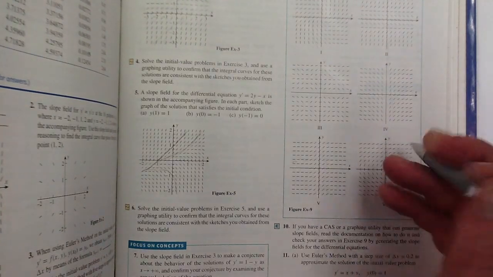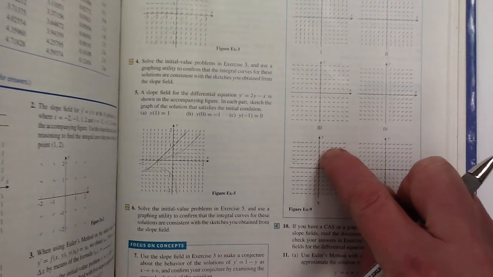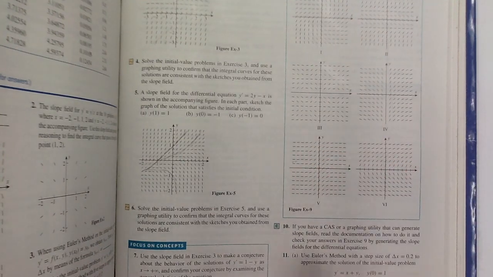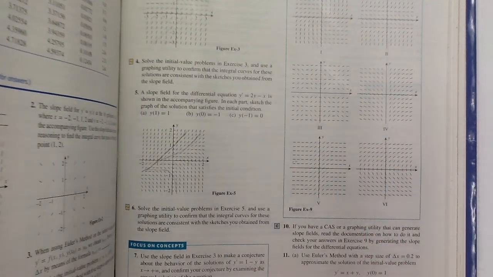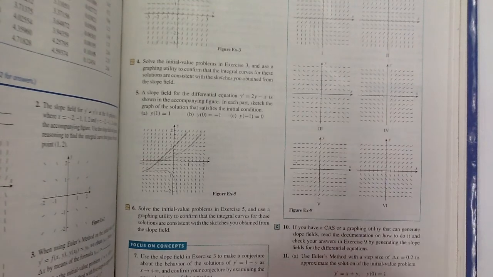And then it's an even function, so the slopes on this side and the slopes on that side are the same. So that looks good. Number 5 for C.